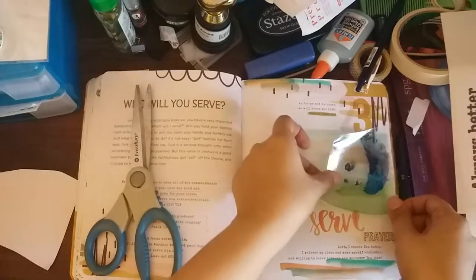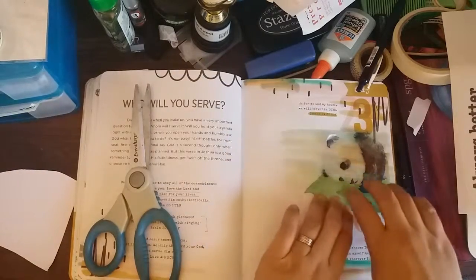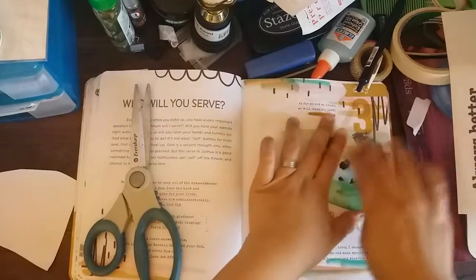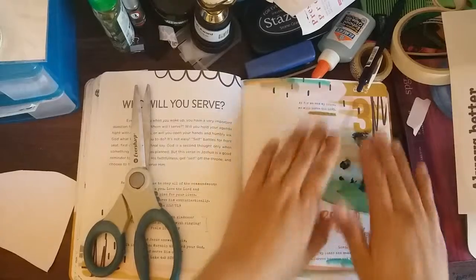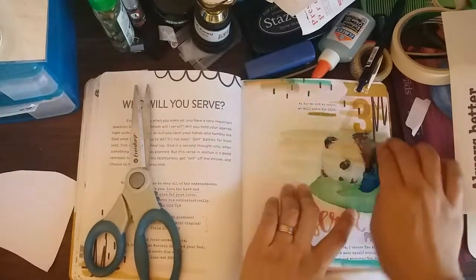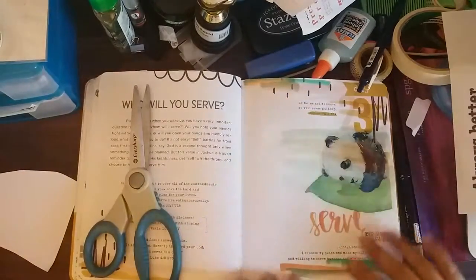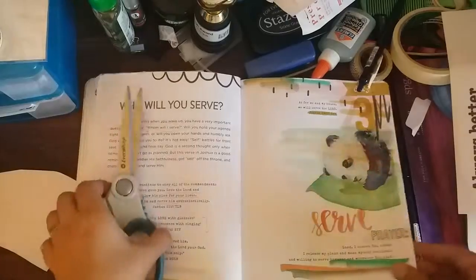So this is where I wanted it to be. Why? Because I'm gonna be explaining later. So there, so that's how you do printables. So it's now sitting pretty on my page.